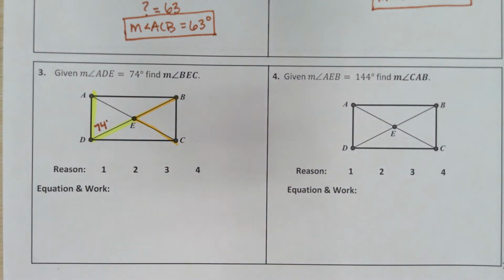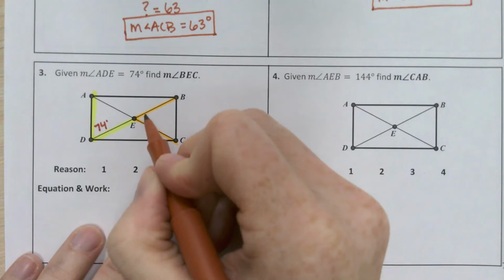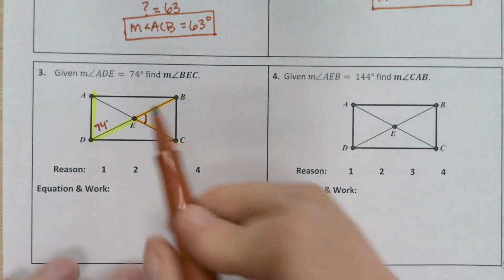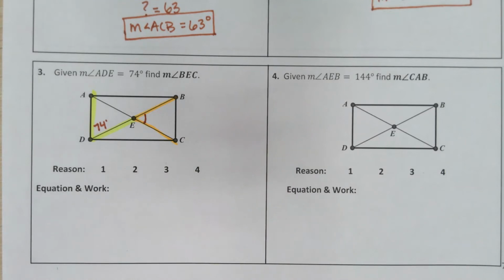That is strange. Those do not look like alternate interiors. And because this angle that I'm looking for is in the middle of the shape, I don't know anything about 90-degree angles in the middle like I did with a rhombus. So I think we're going to have to be a little bit more creative with this one.